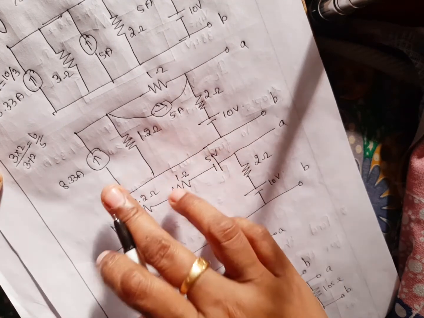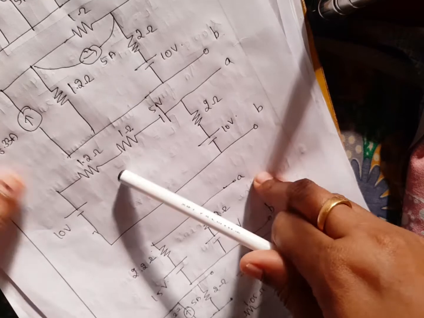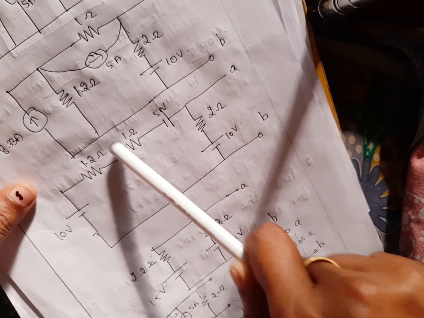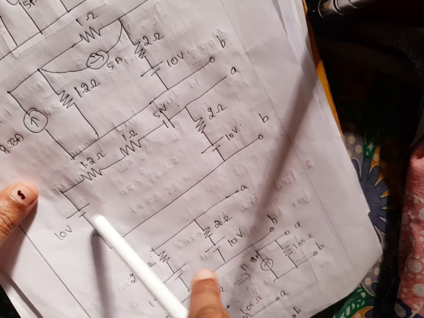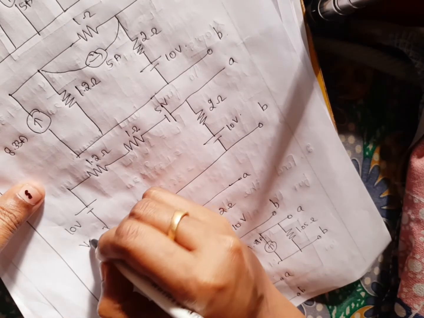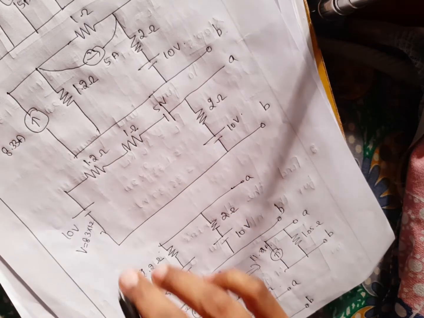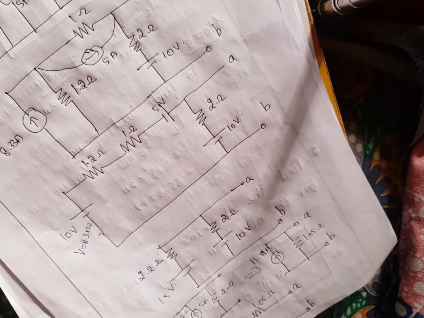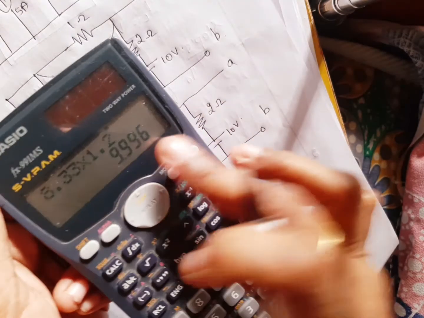Now see, the current source is parallel with the resistor, and this current source is also parallel with the resistor. When a current source is parallel with the resistor, you can convert it to a voltage source in series with the resistor. So you can solve this and this also. How? V is equal to I into R, that is 8.33 into 1.2, correct? So what is the value? 9.99. So we are taking this as 10 volt.